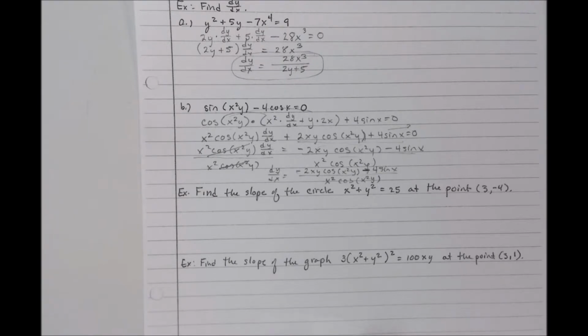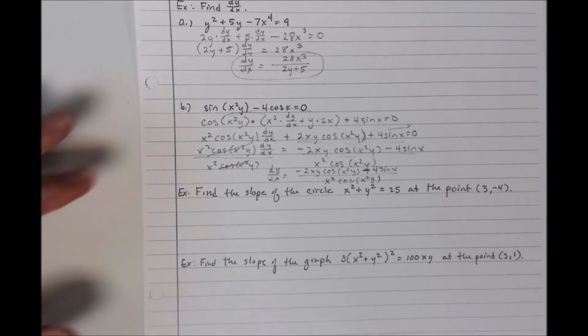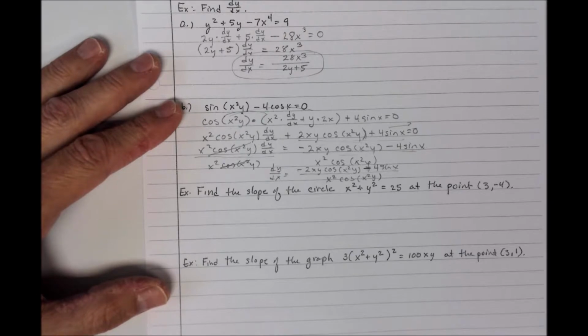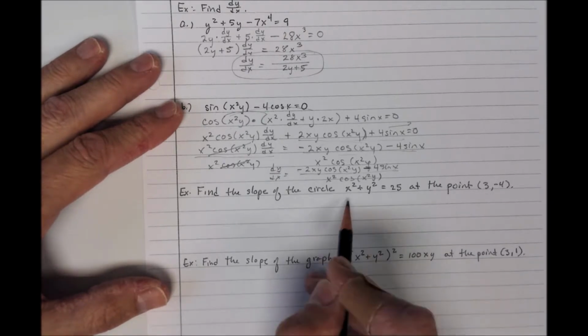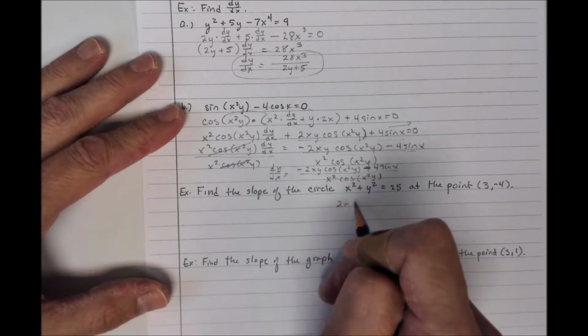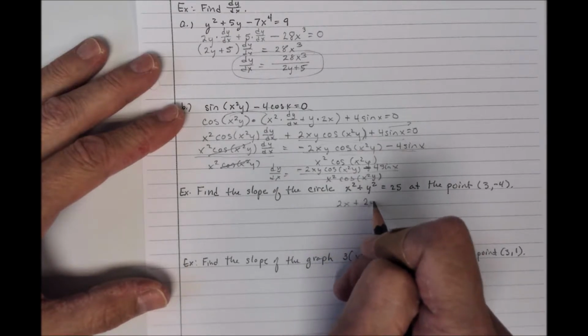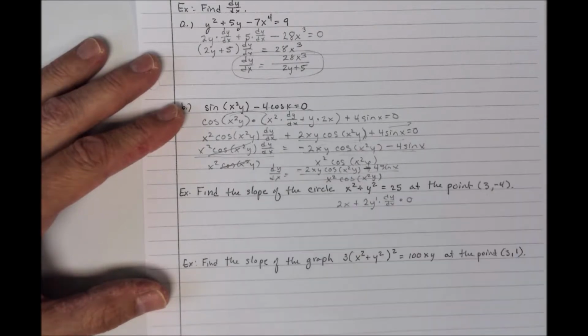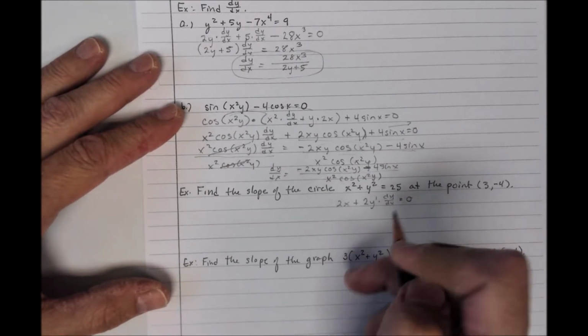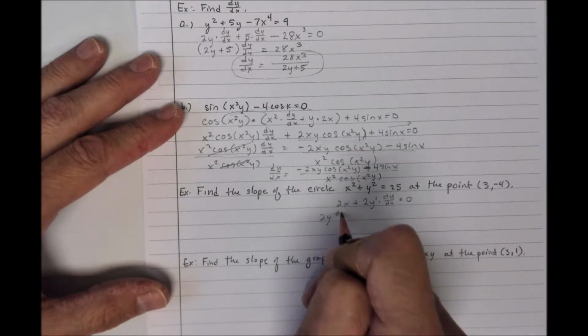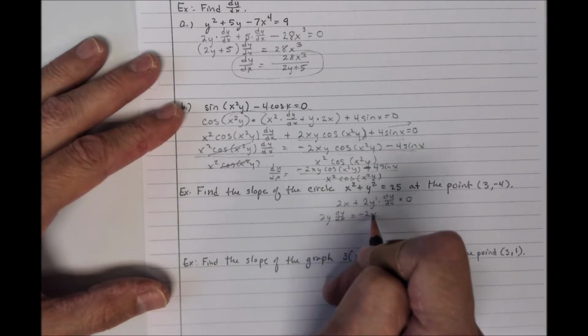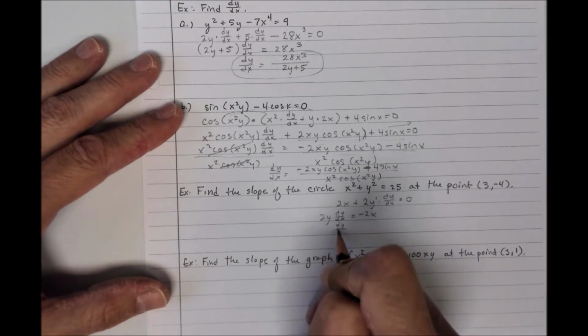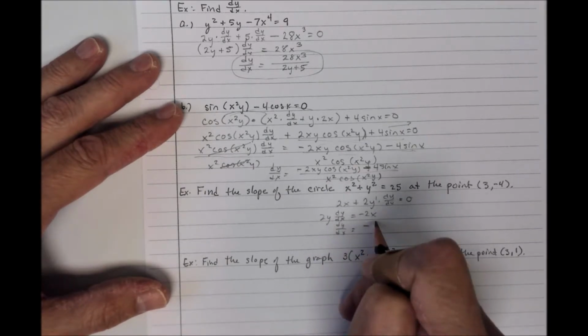Next guy up, find the slope of the circle. Oh, neat. X squared plus y squared equals 25 at the point 3, negative 4. Well, to find the slope of the circle means to find the slope of the tangent line of the circle at this point. So I differentiate. I get 2x plus, derivative here is 2y to the first times dy dx equals 0. Derivative of 25 is 0. If I subtract 2x, I get 2y dy dx is equal to negative 2x, and then divide by 2y, I get dy dx is equal to the opposite of x over y.